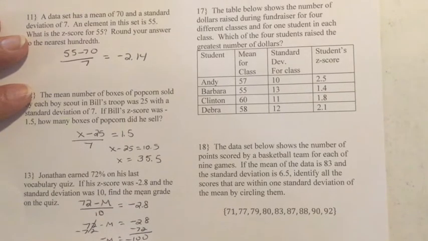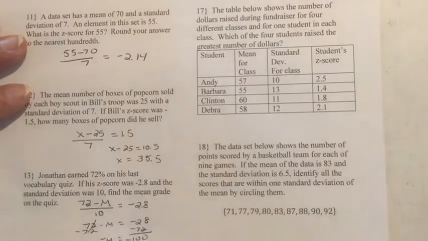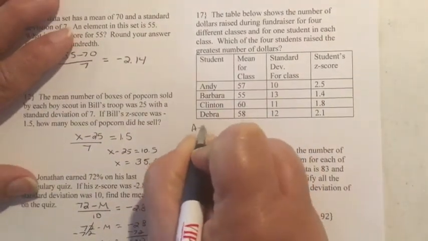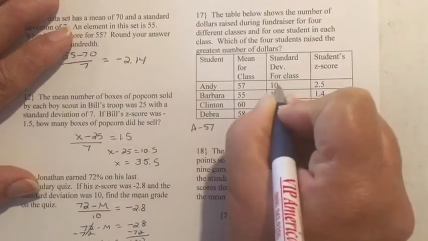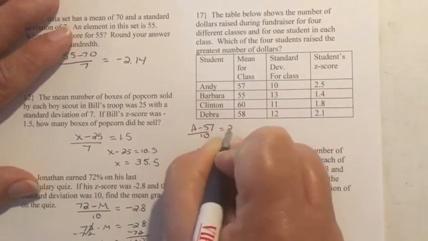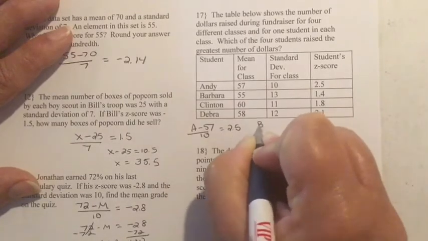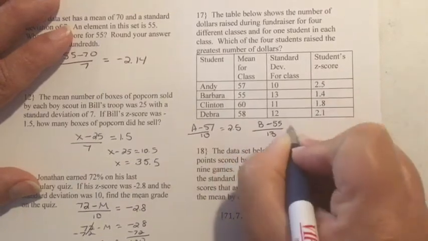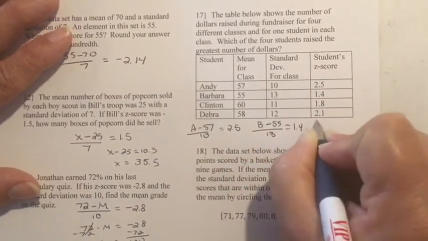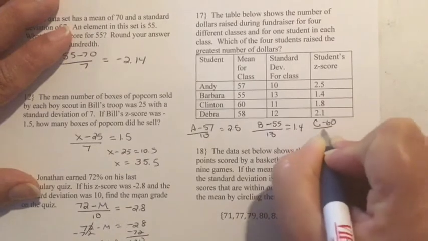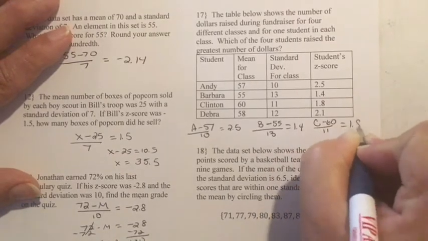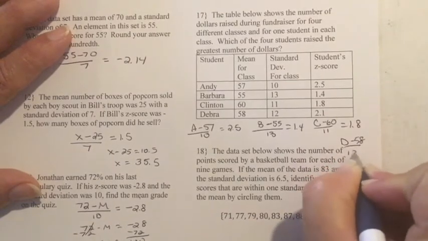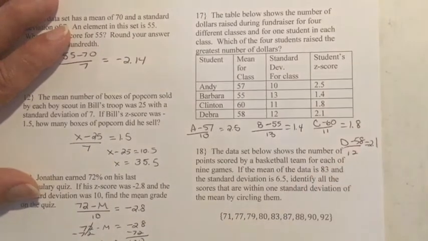They're dollars for the fundraiser. That's the average. So you're going to have to, for each problem, figure out Andy's minus 57 divided by the 10 to get a z-score of 2.5. Barbara's minus the average of 55 divided by 13 to get a 1.4. Clinton's minus the 60 divided by 11 to get 1.8. And Deborah's minus the 58 divided by the 12 to get 2.1.